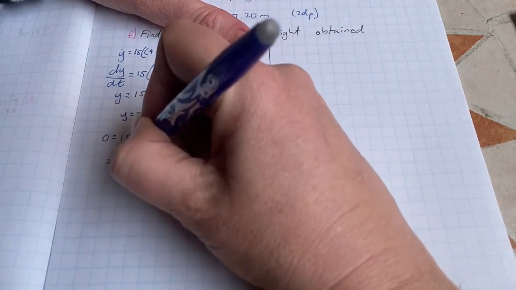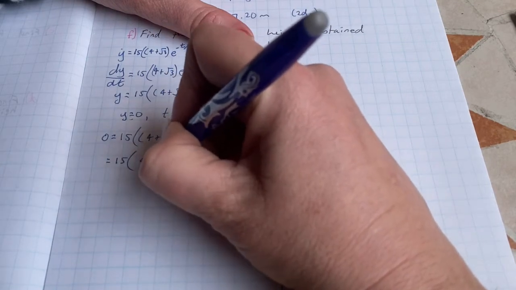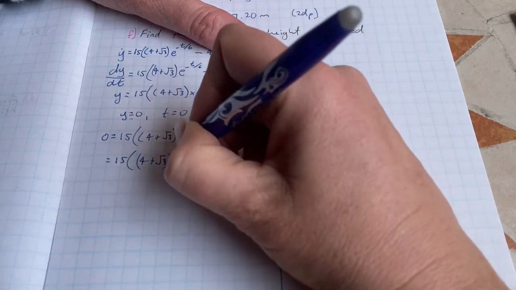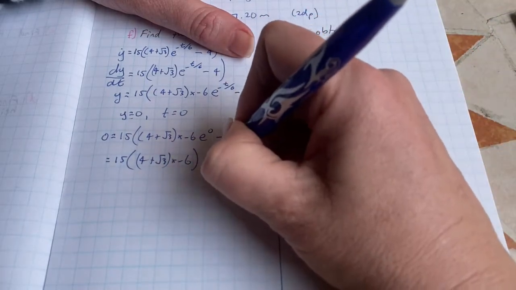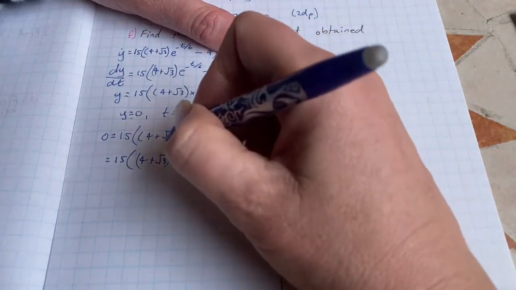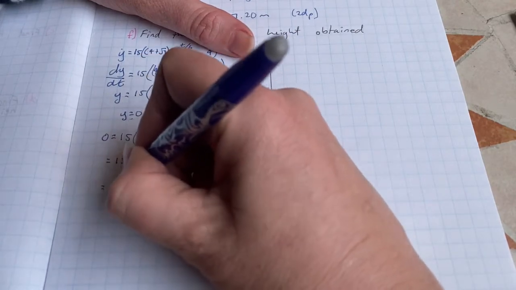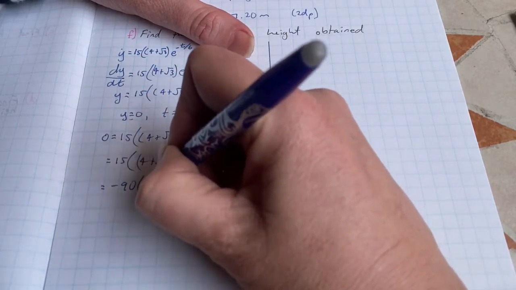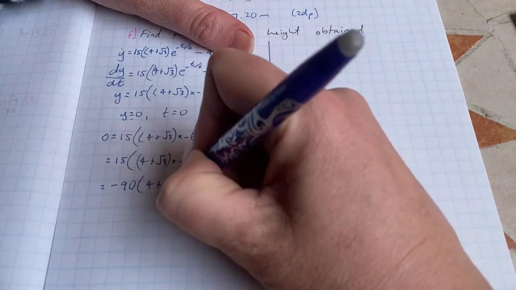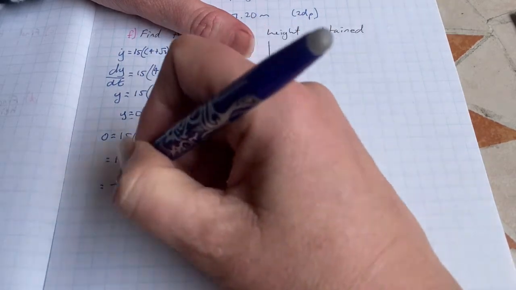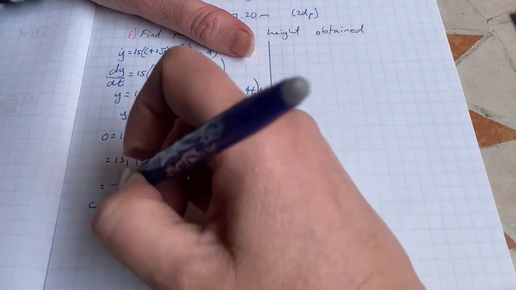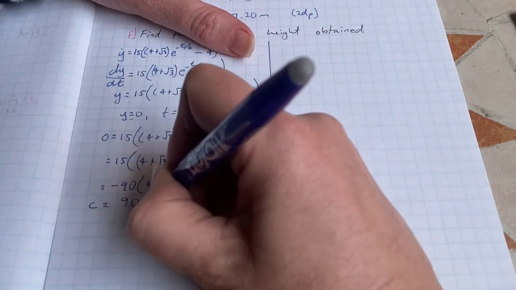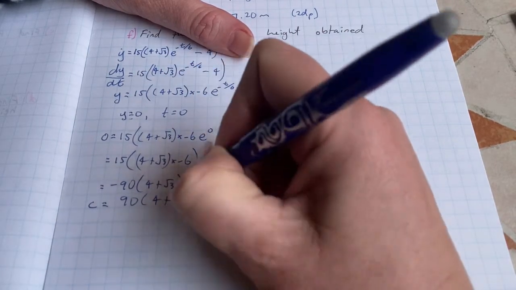So we've got 15 over 4 plus root 3 times negative 6 there, plus our c. Let's work that out. So negative 90 over 4 plus root 3, plus c. So c would be equal to that thing. If I add that thing to each side, c is equal to 90 over 4 plus root 3.